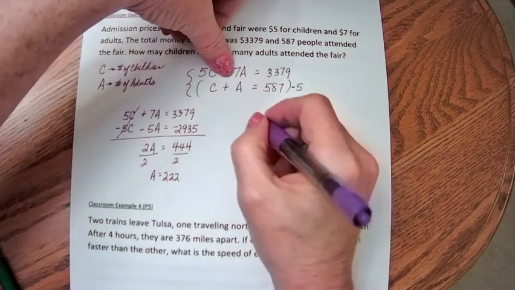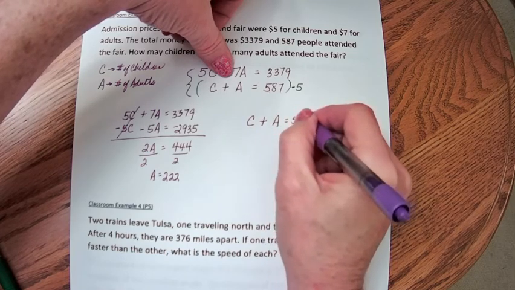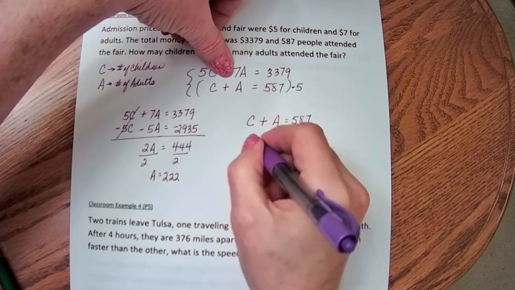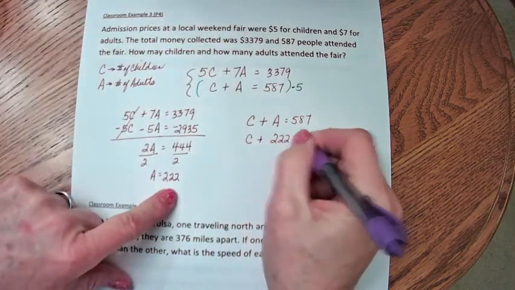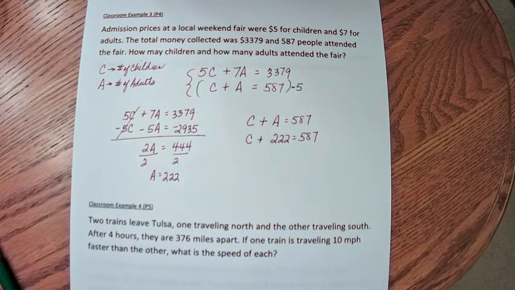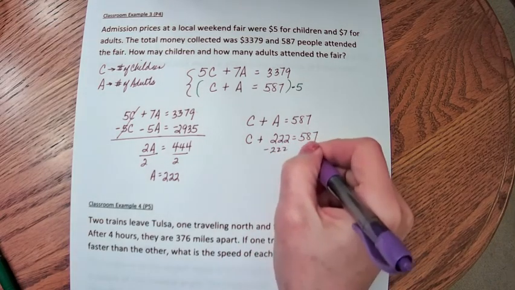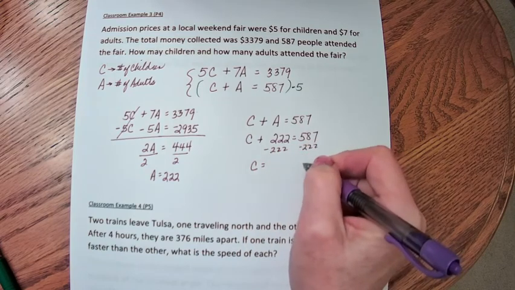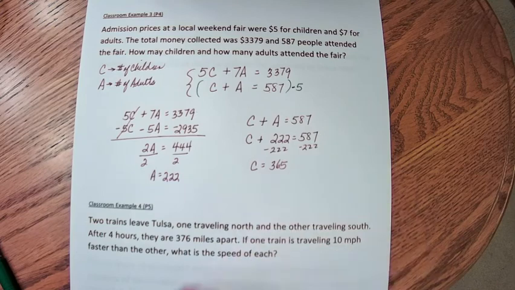And I have this good equation right here. The number of children plus the number of adults is 587. I'm going to use this now to find the number of children. The number of children plus, if there are 222 adults, totals up to 587. Let's subtract 222 from both sides. So the number of children would be 365.